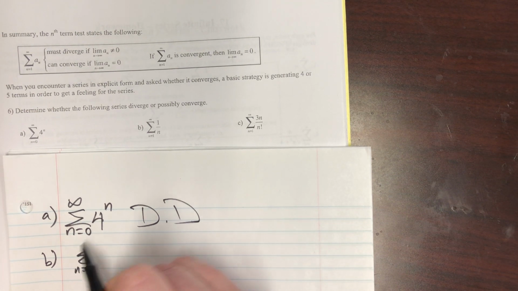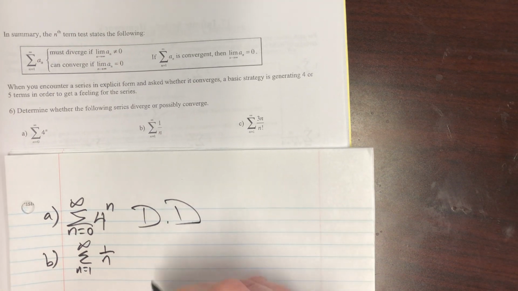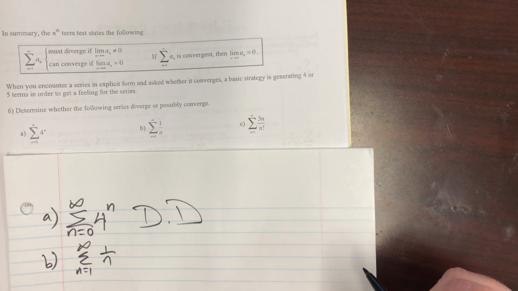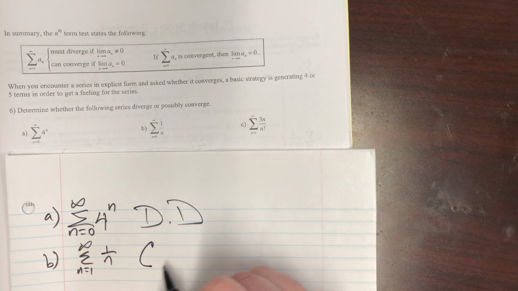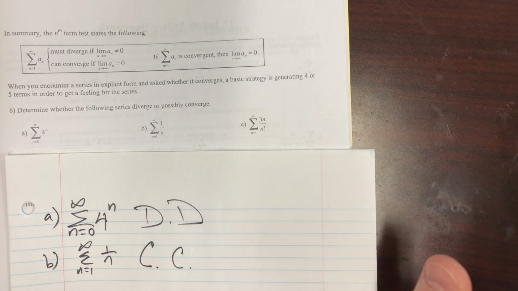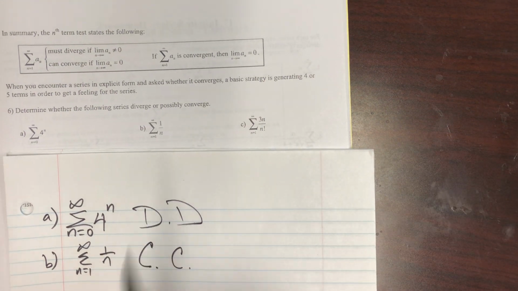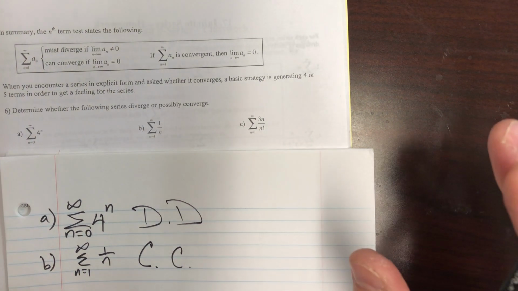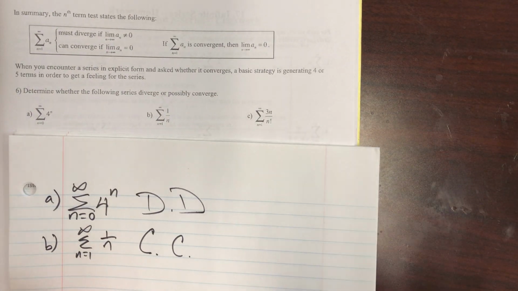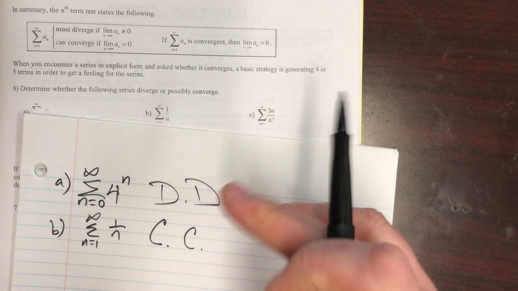This next one. What are the terms going off to? 0. It definitely maybe could converge. This could converge. And just secretly, between you and me, this actually doesn't converge. But we don't know that yet. Sorry, is this ASMR enough? So just so you know, this one doesn't actually converge. But based on our nth term test so far, we say, oh, this could converge.